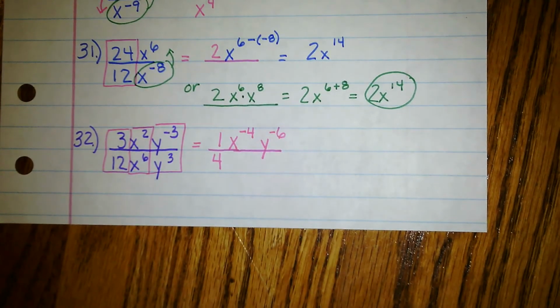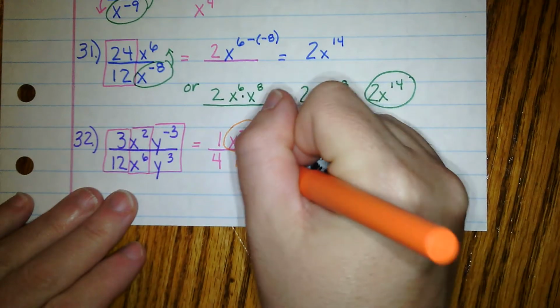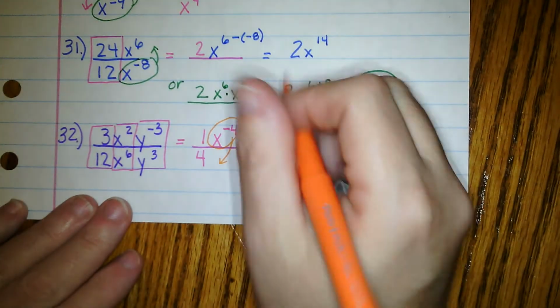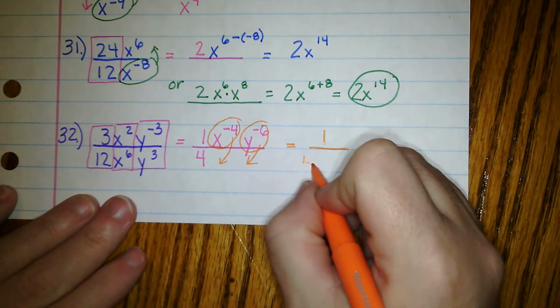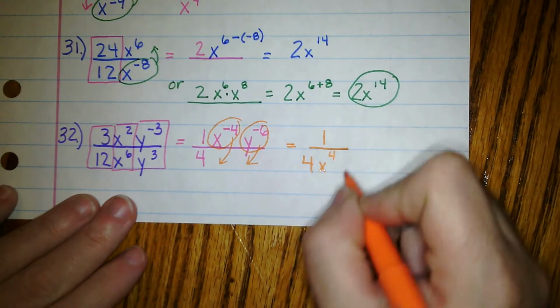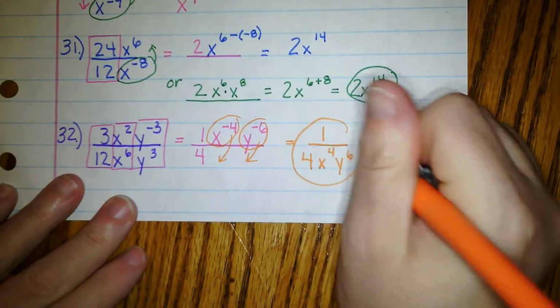But this is obviously not the final answer because we don't have negative exponents as answers. So what we need to do at this point is take these and move them downstairs, so that the only thing that's left upstairs is a 1. And downstairs has a whole number 4, an x to the positive 4, and a y to the positive 6. And this is your final answer.